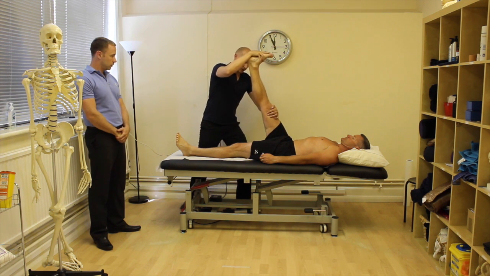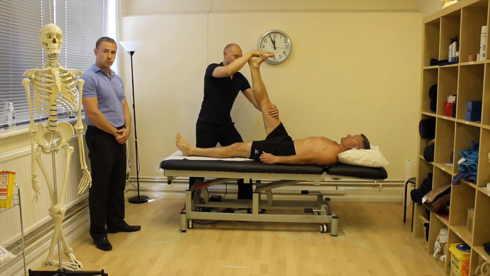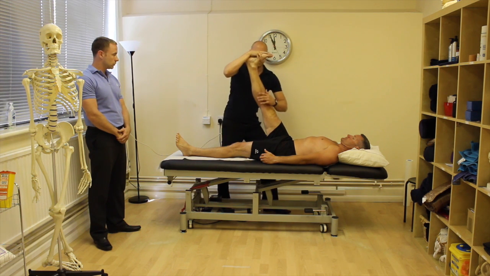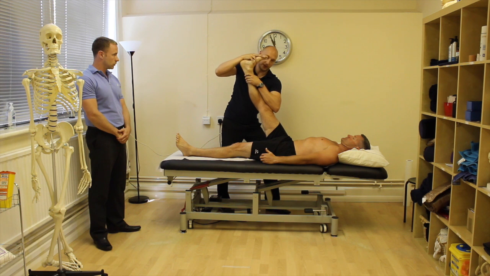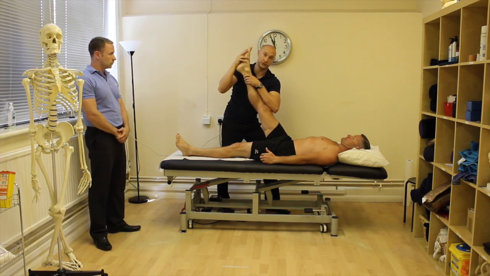And again, you'd be asking for symptom provocation: where they feel the pain, what does it feel like, you're just looking for those qualities. Then you can come in to block the knee, and then you can come on to doing your plantar flexion, dorsiflexion, again asking for that symptom provocation, what happens to the symptoms, do they change, how do they change.